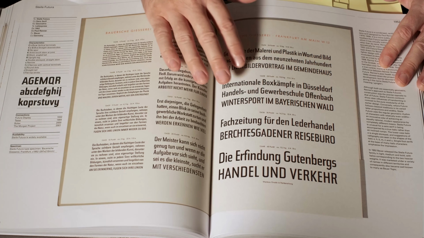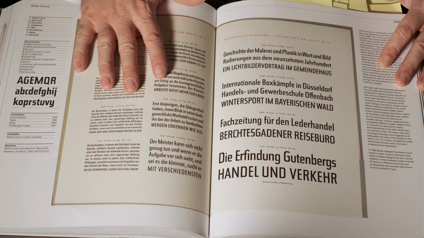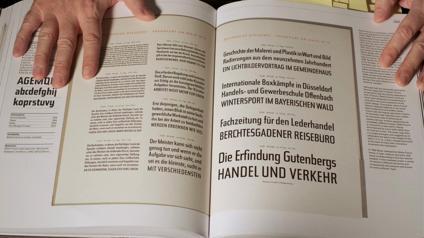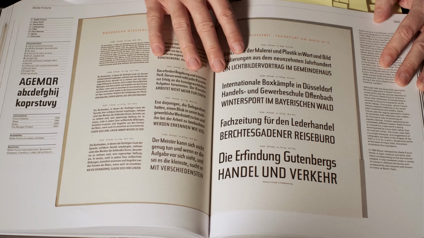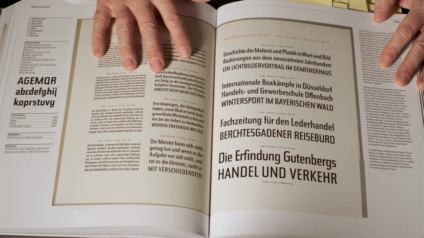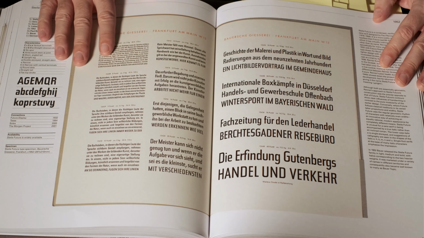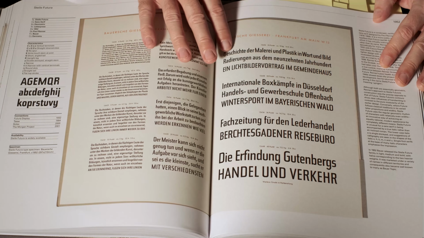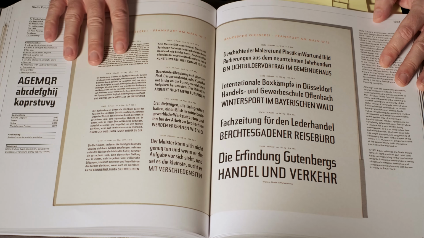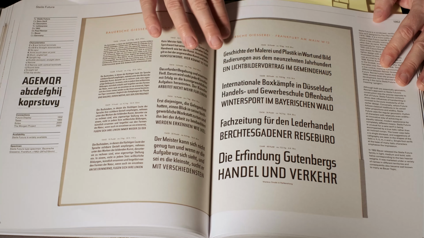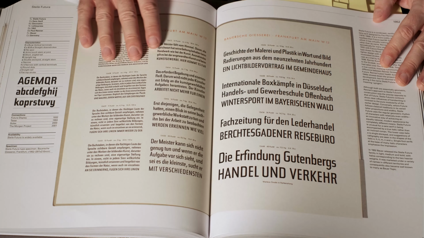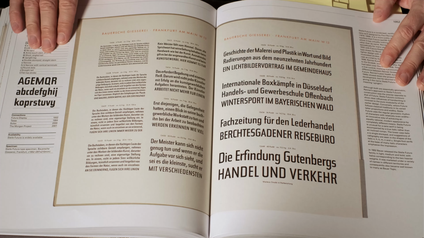This has geometric aspects, but more influences from handwriting and a more even character width. This ends up being quite nicely legible in a different way than Futura is.